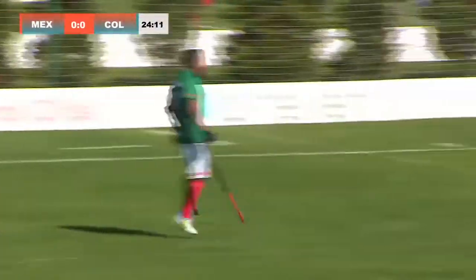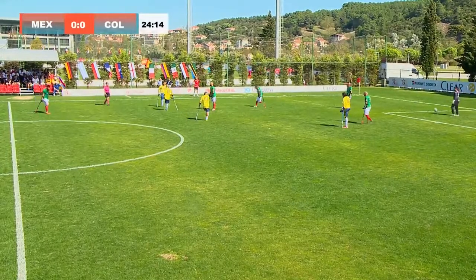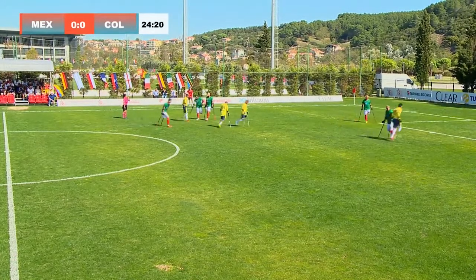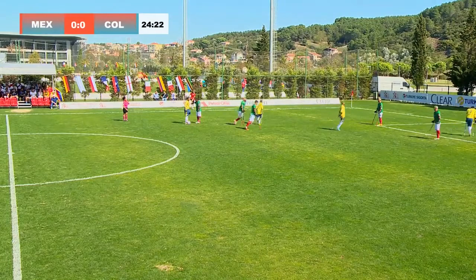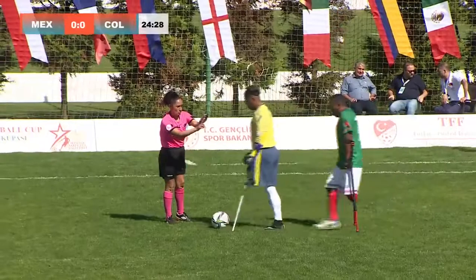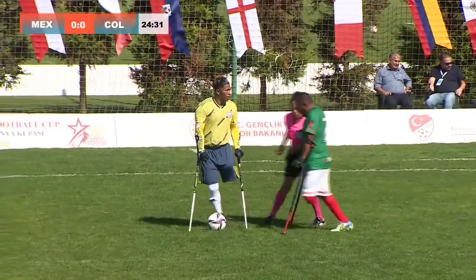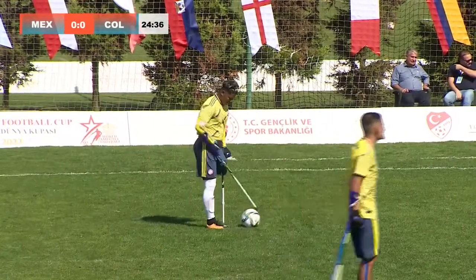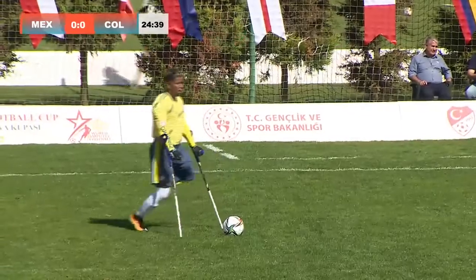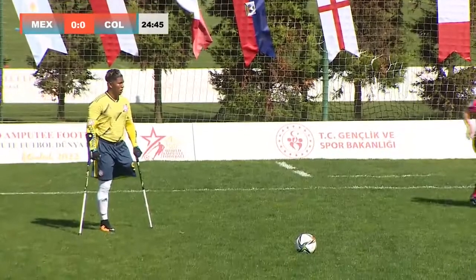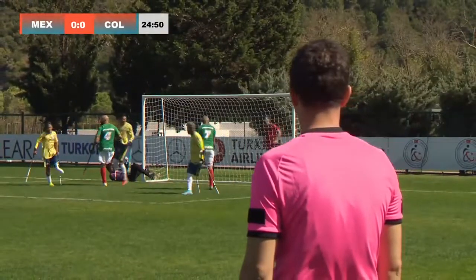Possession is with Colombia now. And the whistle is blown from the referee. This is a free kick for Colombia, maybe a last chance before the first half finishes. The newcomer, Luis Cassiani, is behind the ball. Luis Cassiani, it's a great delivery.